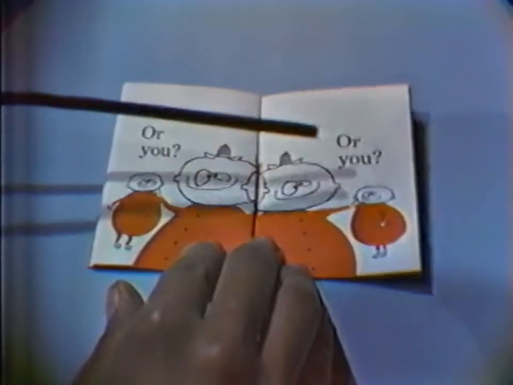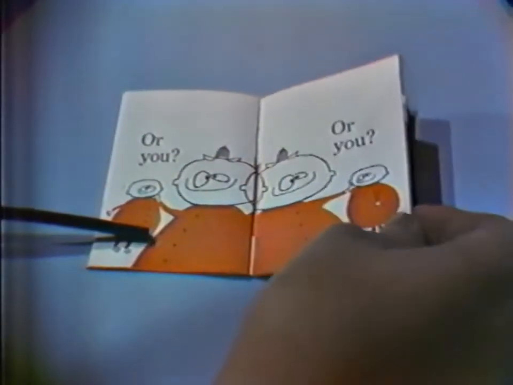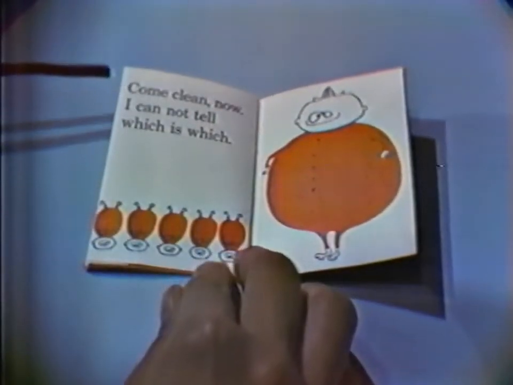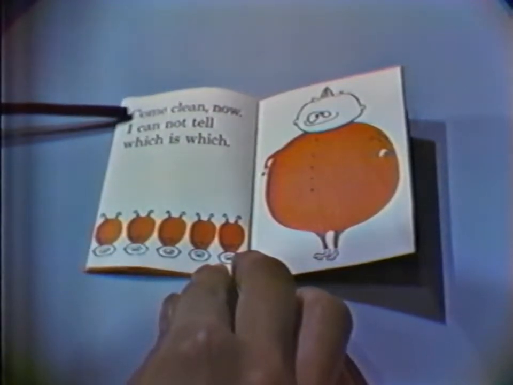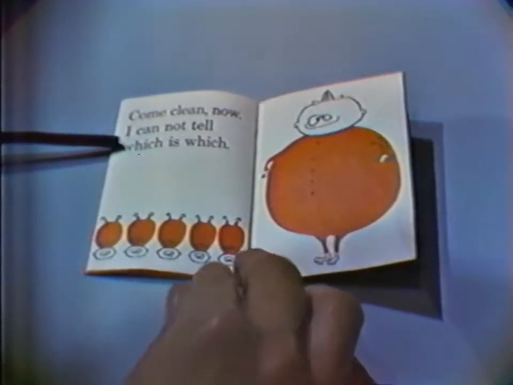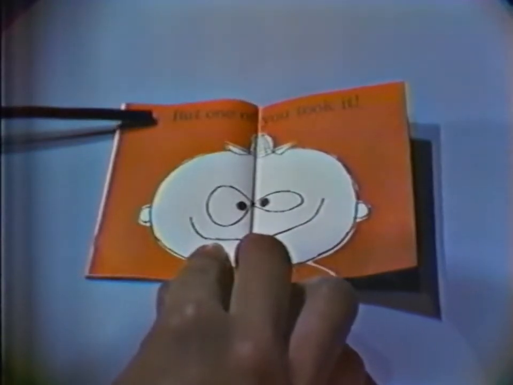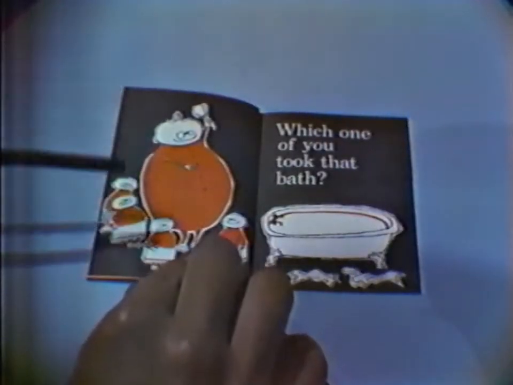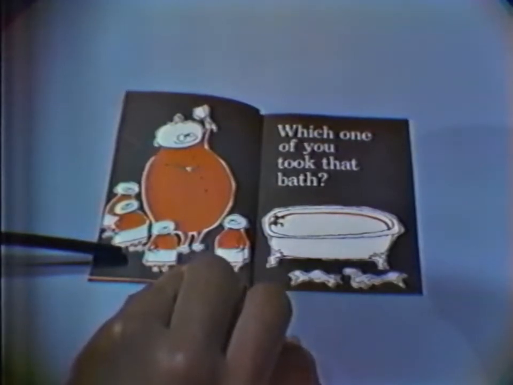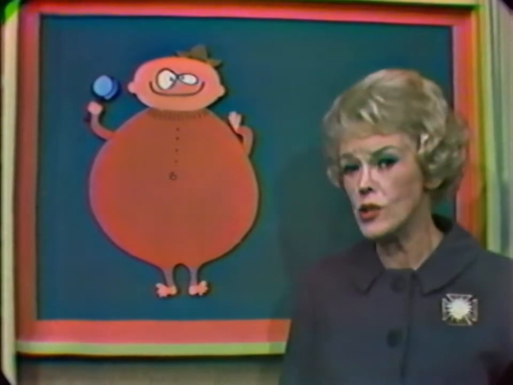Or you? My, Alfred's boys are all standing on their heads, and Alfred's saying, come clean now. I cannot tell which is which. Well, they all do look alike, don't they? But one of you took it. Which one of you took that bath? My, there's a ring around the bathtub, and all Alfred wanted to know was which one of the boys took a bath. Well, I'll be back in just a moment.